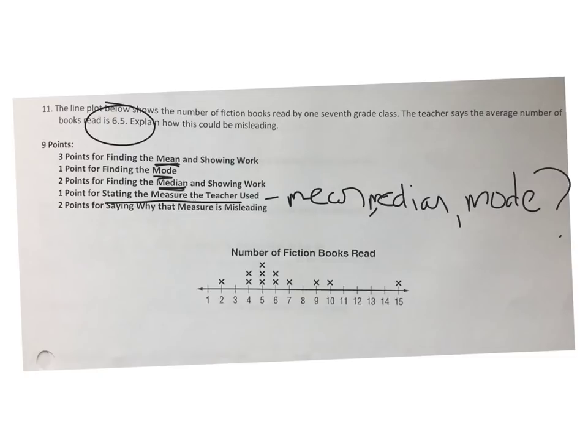And then you need to state why 6.5 would not accurately represent the average number of books. There is a different measure of central tendency that more accurately fits the data. Which one is that? You will get 2 points for figuring that out and stating.